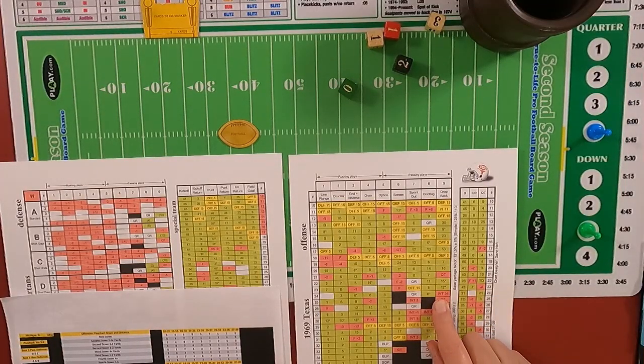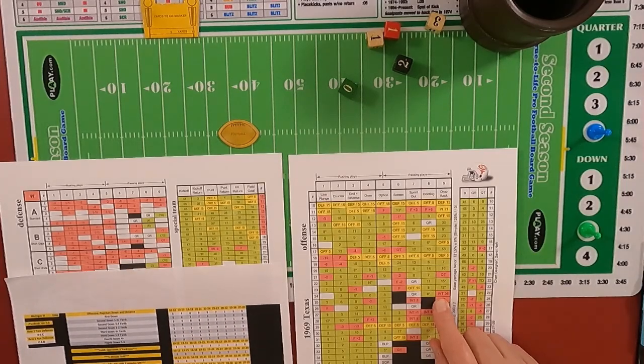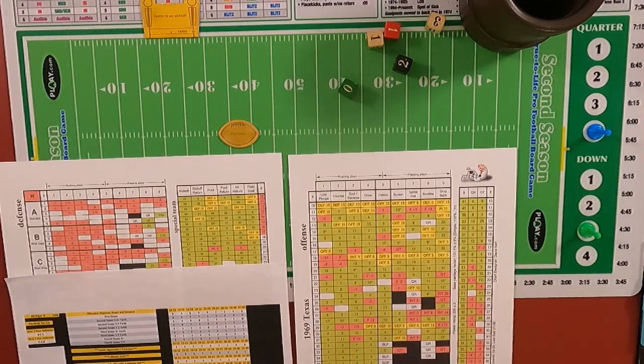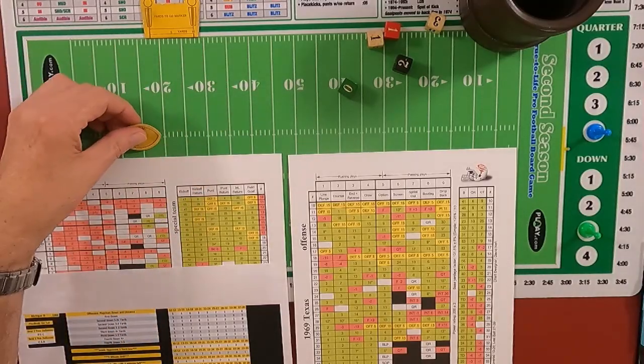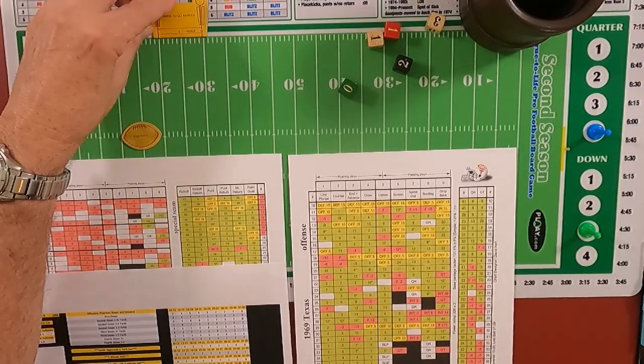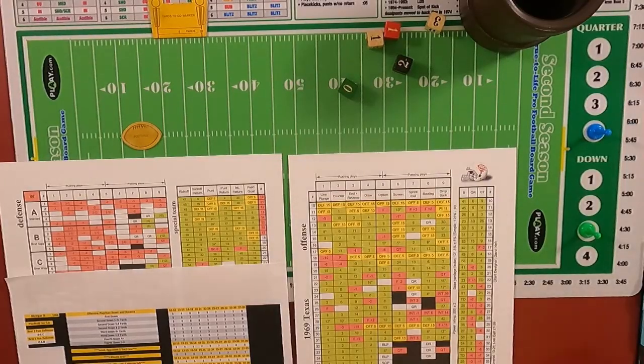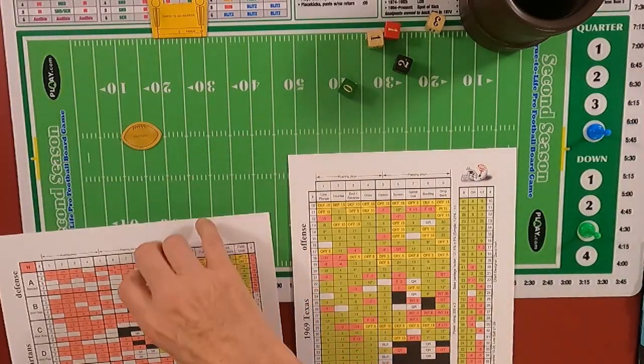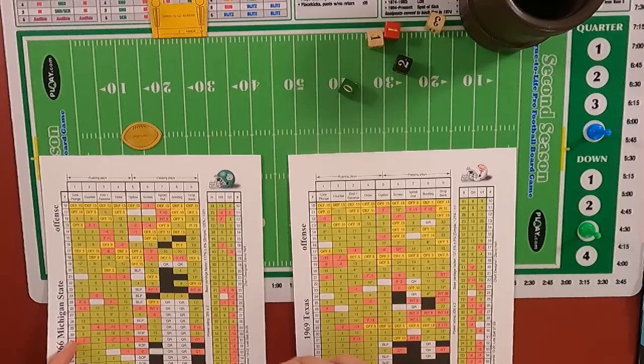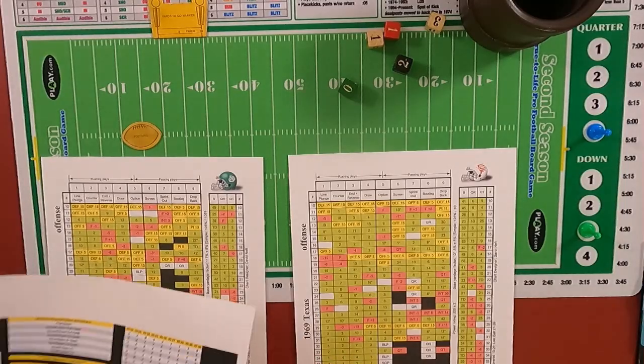And he has a 1, which would have been -5. They intercept it, and they'll take it out at the 20. First down with 2.5 minutes. Michigan State's coming out to run their 2-minute drill.